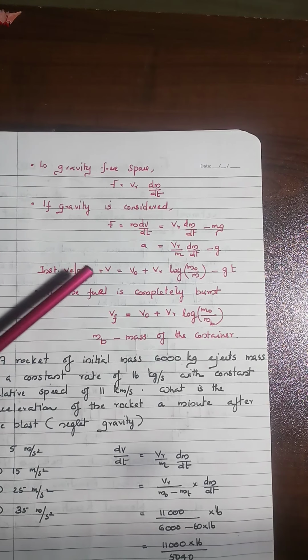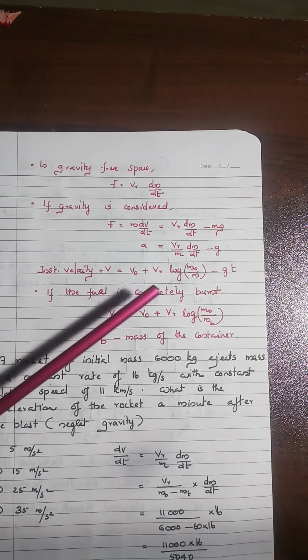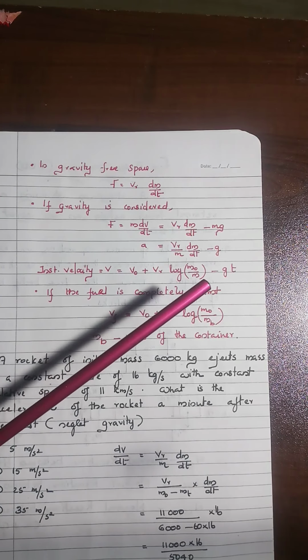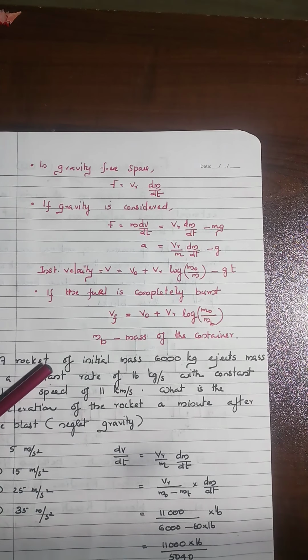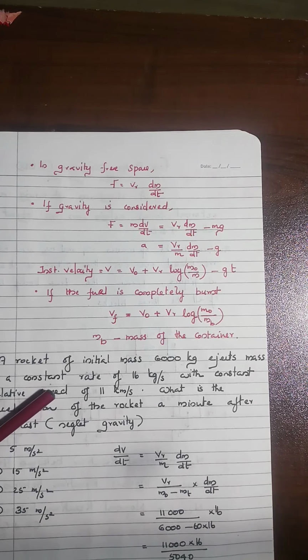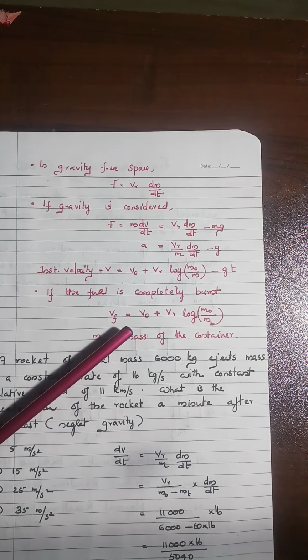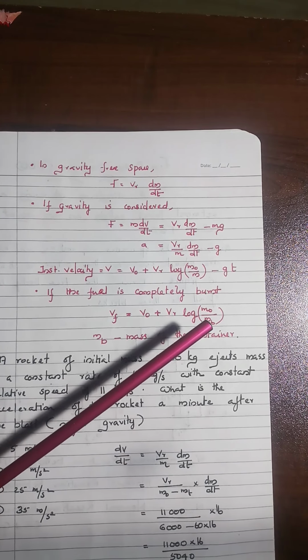Two very important situations. The instantaneous velocity after a time t is equal to v0, the initial velocity, plus vr log m0 by m, minus gt. If the fuel is completely burned, then the remaining mass becomes the mass of the container. We can express the velocity as v0 plus vr log m0 by m.